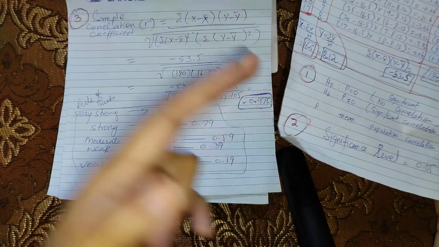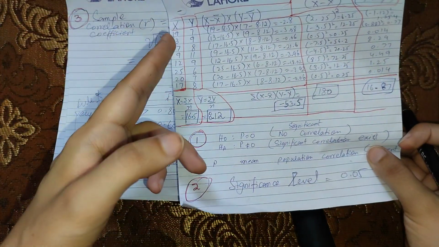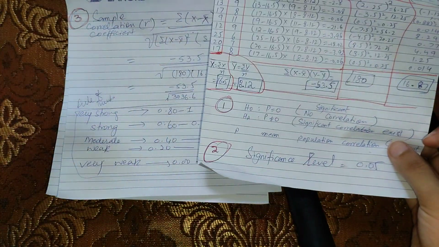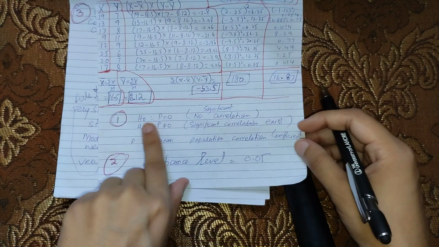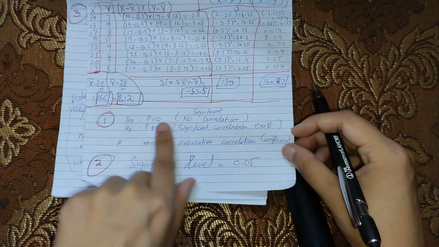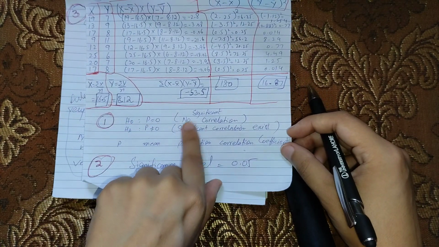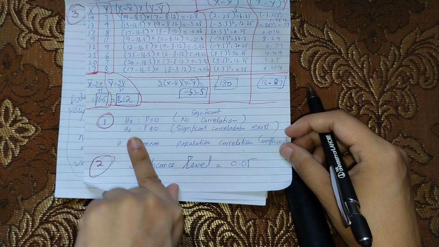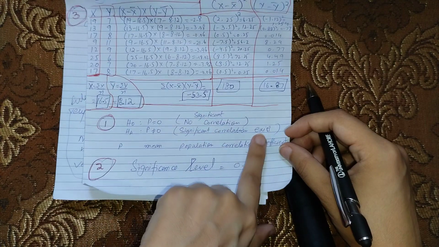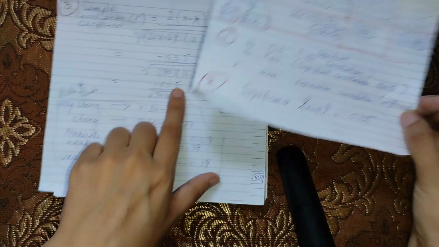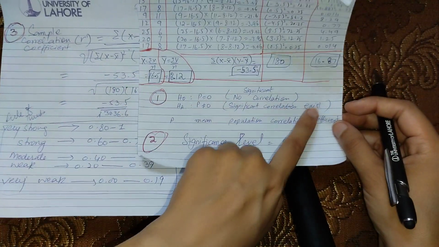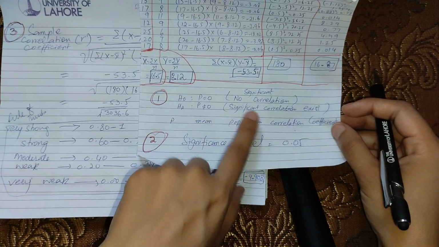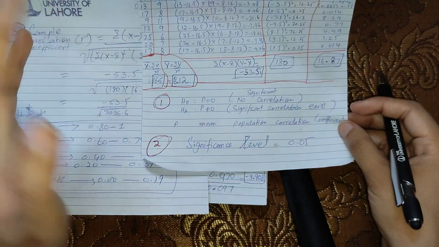Either this correlation is significant between x and y or not, because we have already put the hypothesis: the H naught, no significant correlation found, and the alternative hypothesis, that significant correlation found. So the r value is representing that correlation found, but either it is significant or not.